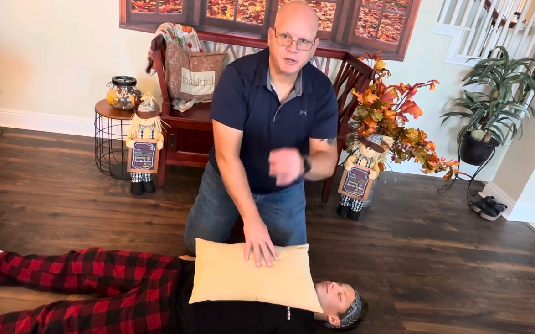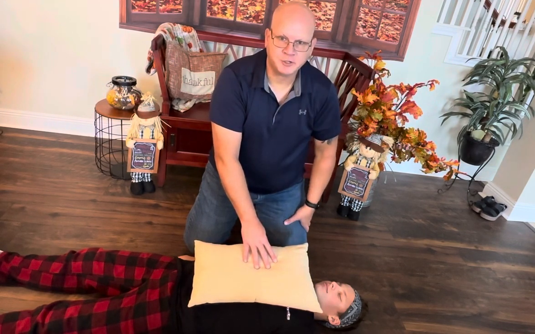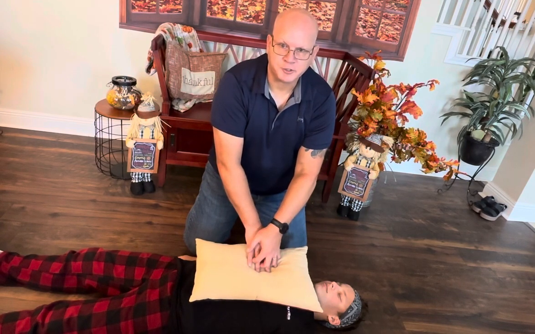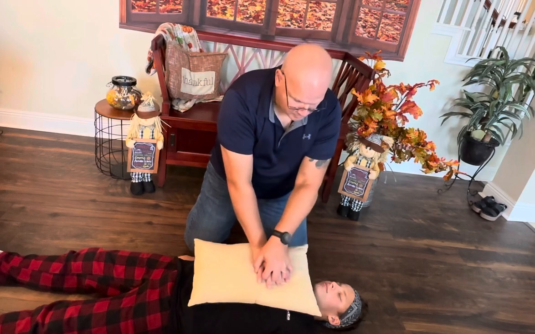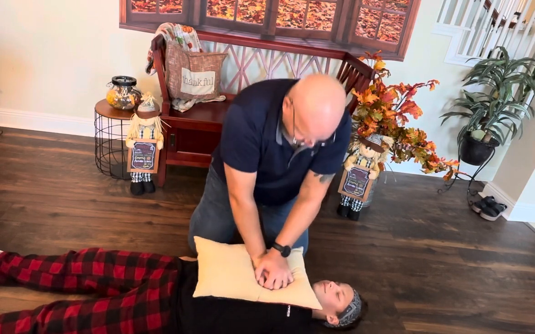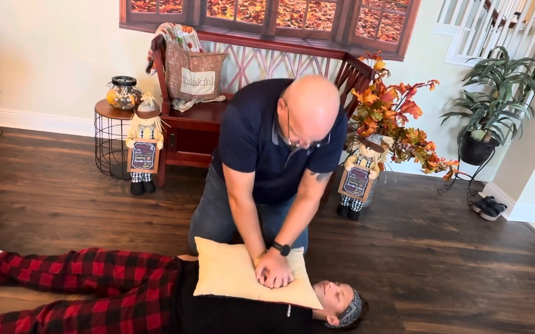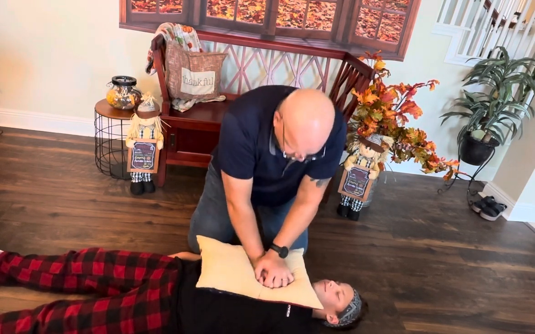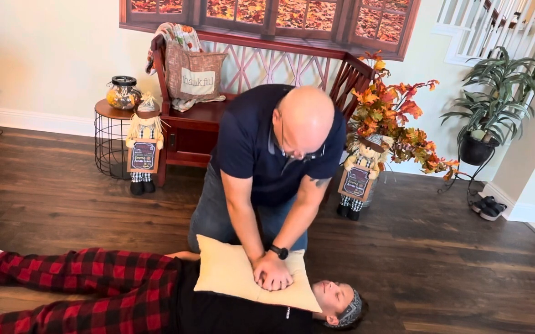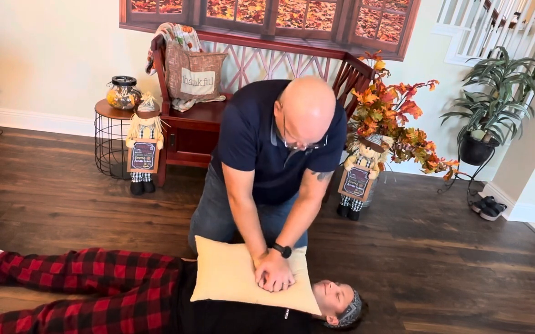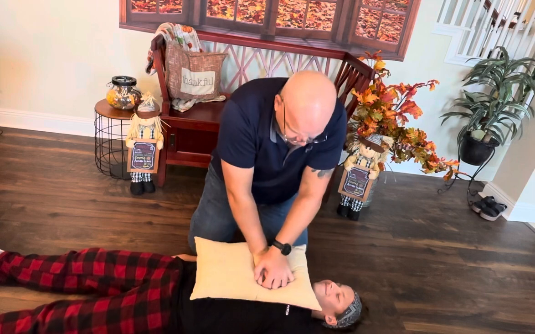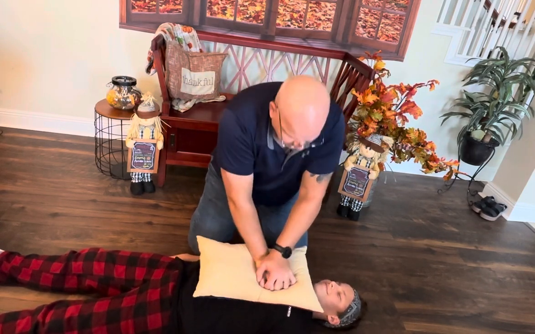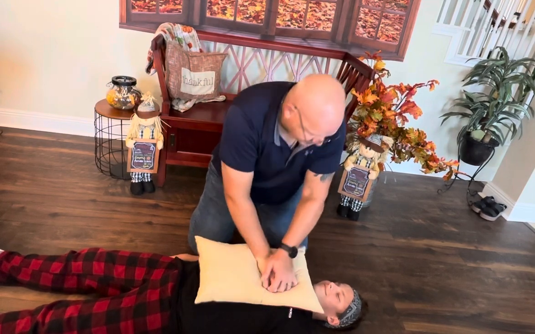You want to continue CPR in the 30 compressions and 2 breath cycles. You will continue the 30 to 2 until the student starts to breathe on his or her own. 1, 2, 3, and so on up to 30.